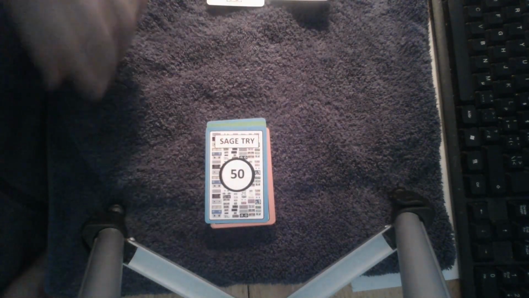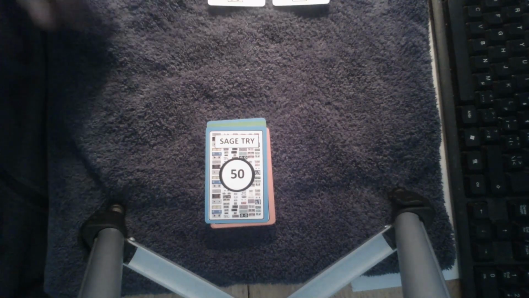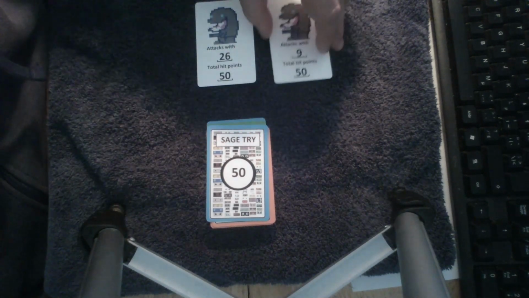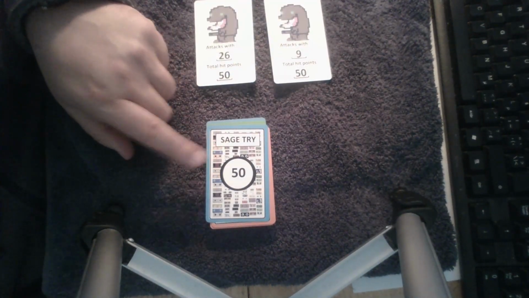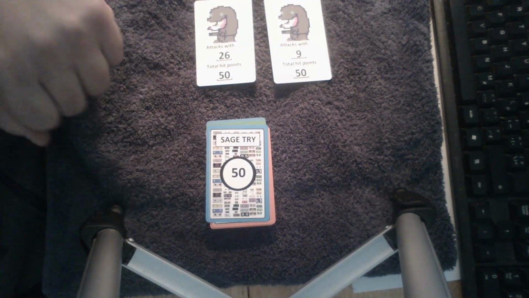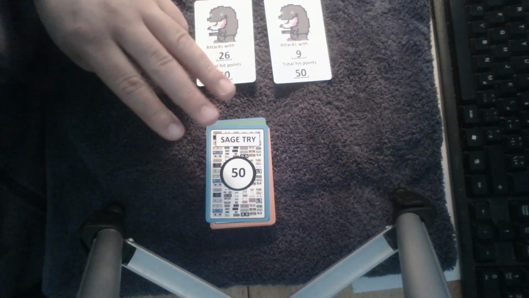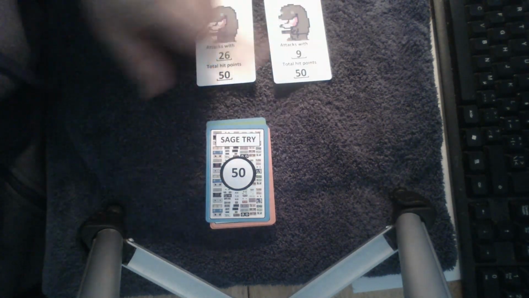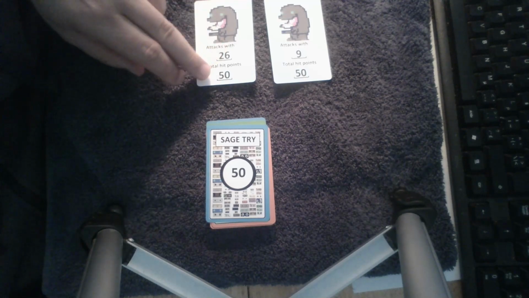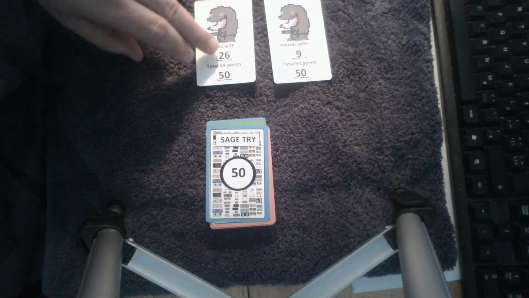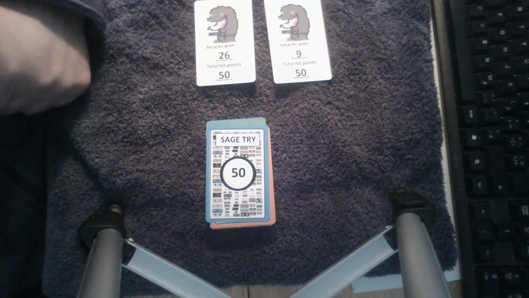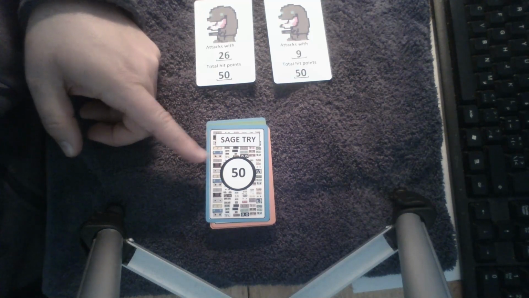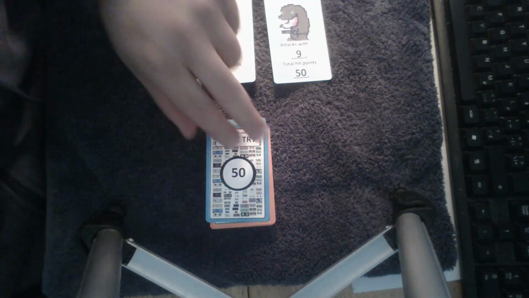Now you want to shuffle these, so these probably have not been shuffled properly. And then the third one, the next card I'm going to lay is a 50. So in this game, is the third card of a sequence going to be over or under? This is the 50 sequence. Right now I'm attacking with 26, I'm attacking with 9, so that's 35. So will this card be 15 or more? I'm going to say it's going to go over.